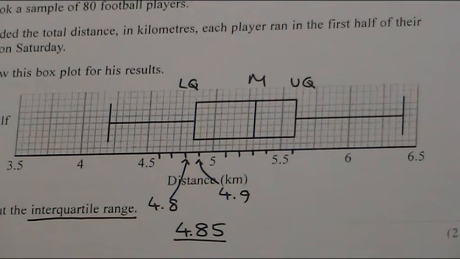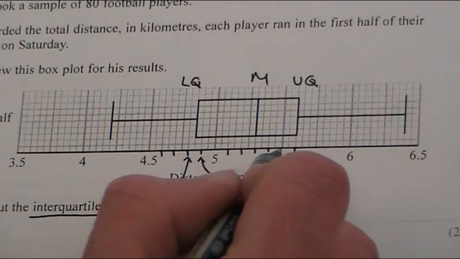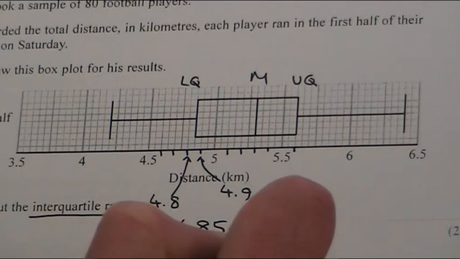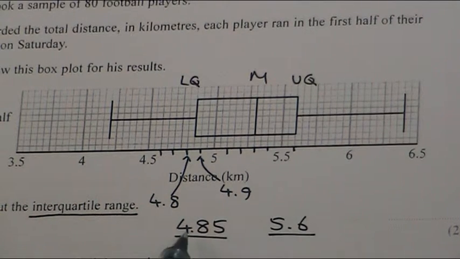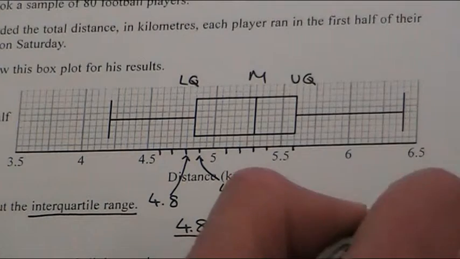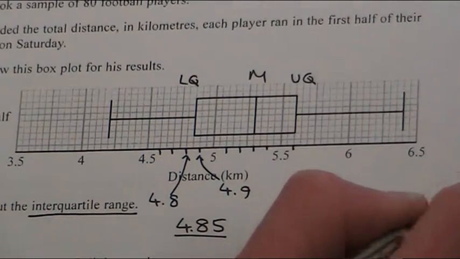Now the upper quartile is much nicer. 5.5, 5.6. So this one is 5.6. So it's the difference between these two numbers. So if I add on a 0.15, I get to 5. So 0.15 plus 0.6 is 0.75.